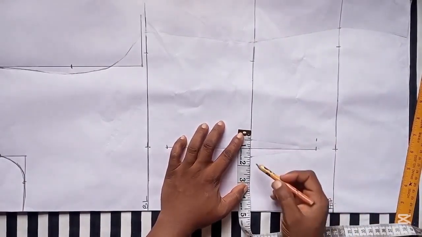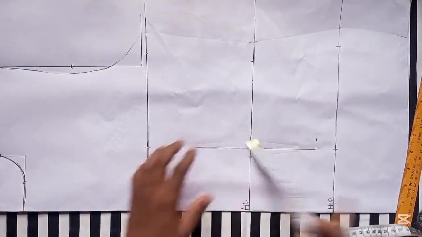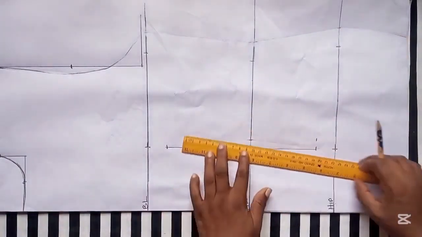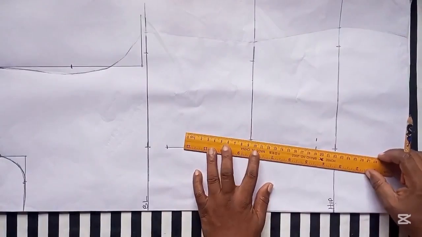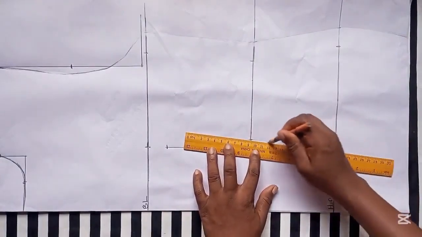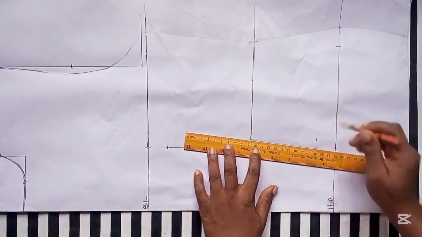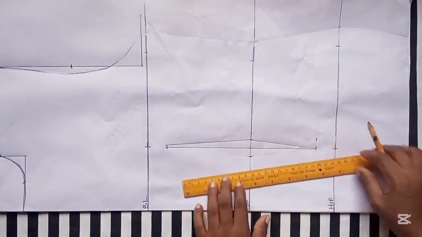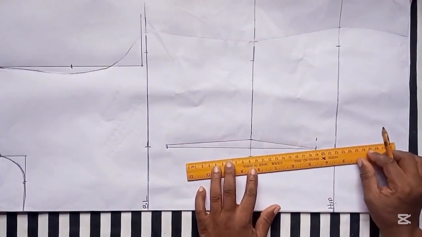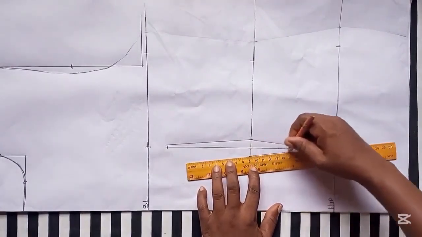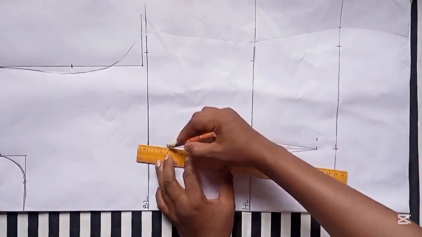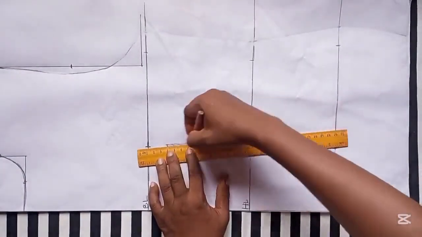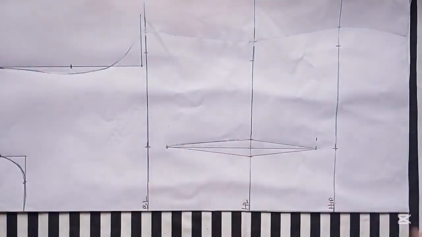So just place it in between like this, you get the same thing. And then from this point, I'm going to draw a slanted line to meet up with this point as so. It is not hard. You just have to look at what I am doing and you would understand. So I have my darts right here.